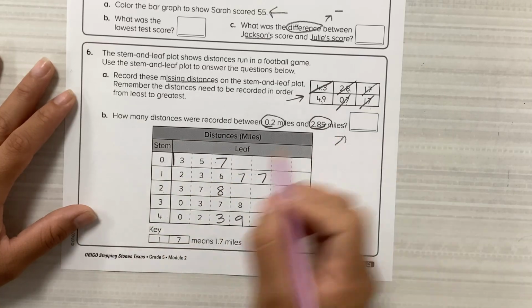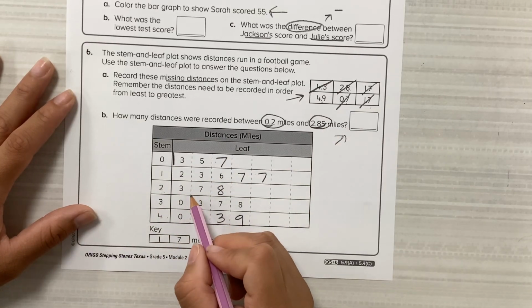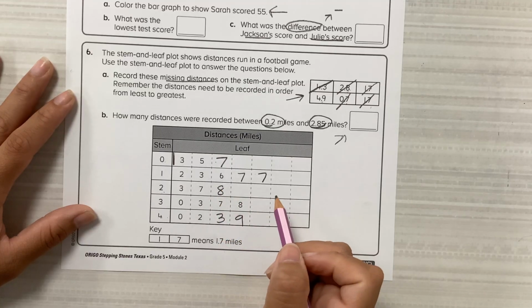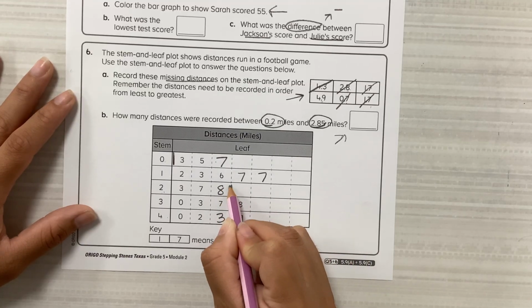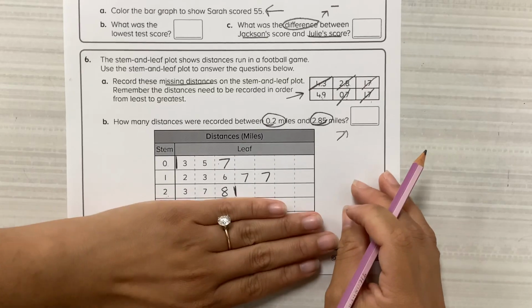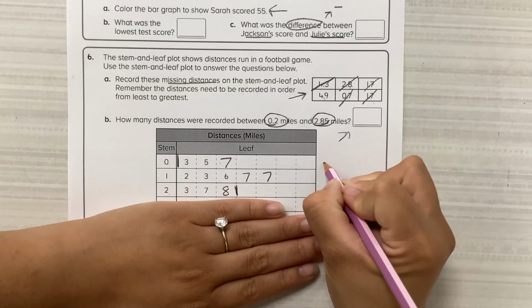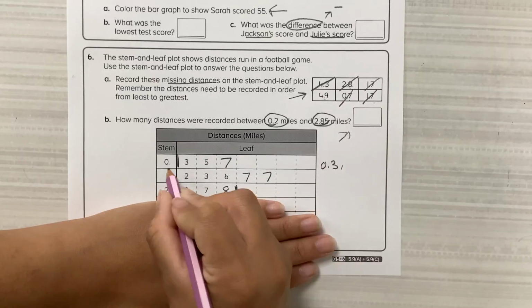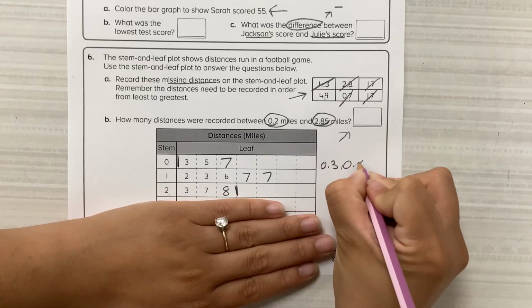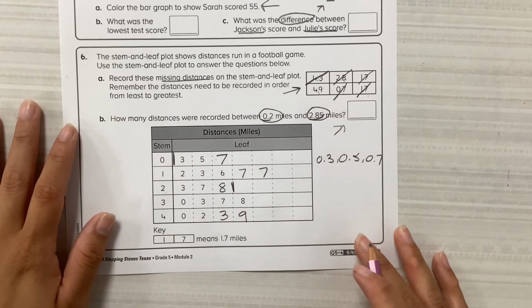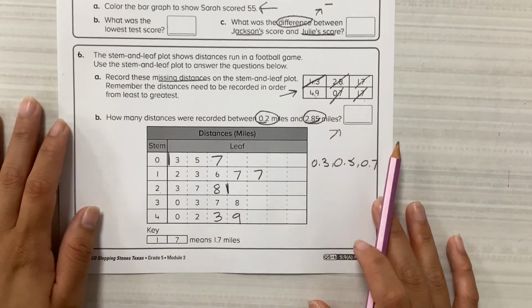Then 2.85, 2.8, so here's like 2.8, right around here. So maybe it would stop around here. So you would just count this section of numbers, and you would start like this is 0.3, 0.5, 0.7, and so on. Okay, and you're finding the difference of those 2 numbers.